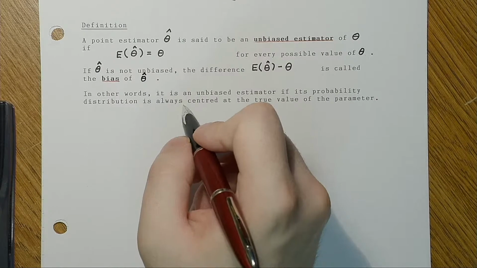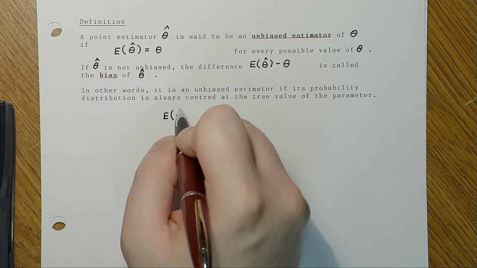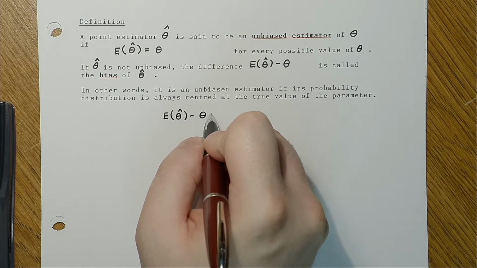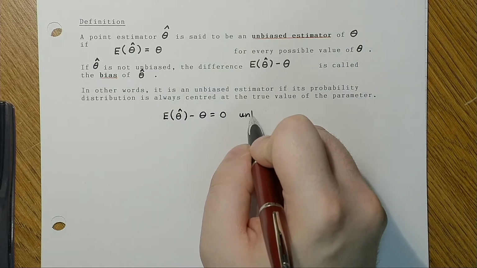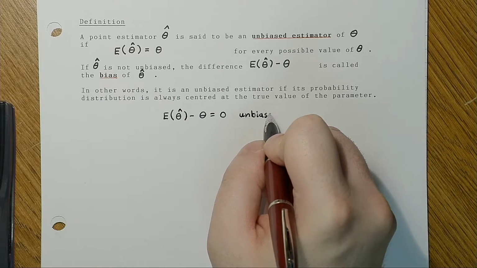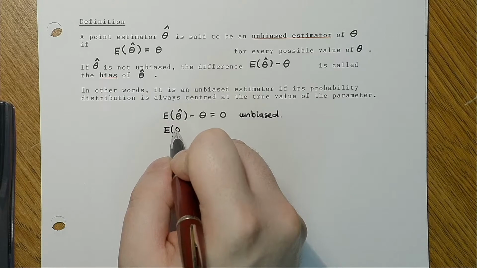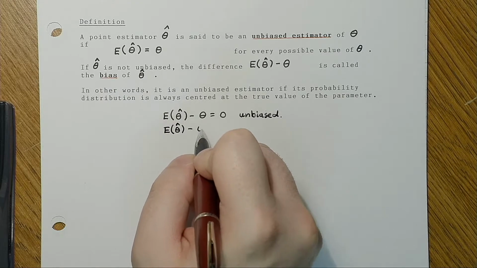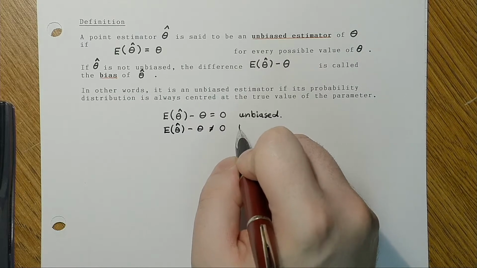So in other words, you could see this as that if it's equal to 0, it's unbiased. And if it's not equal to 0, then it's biased.